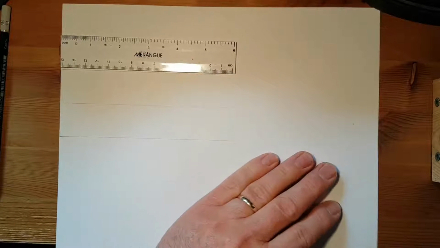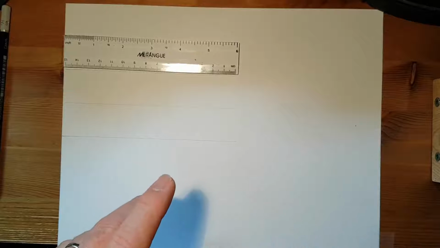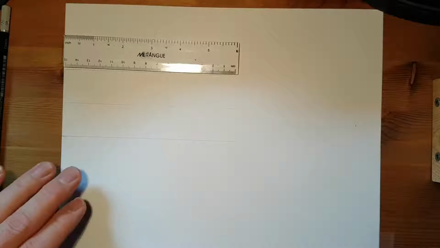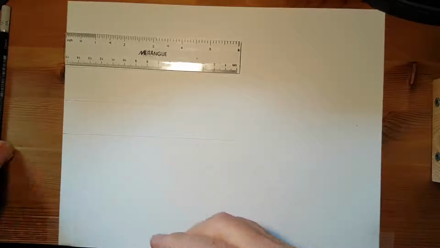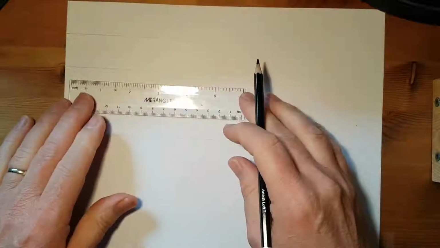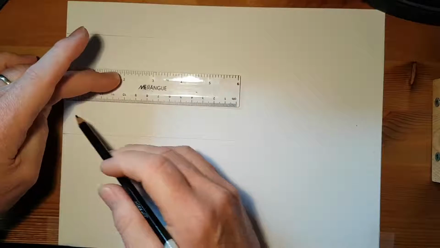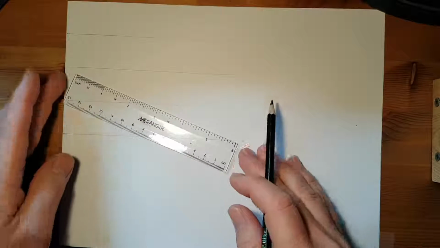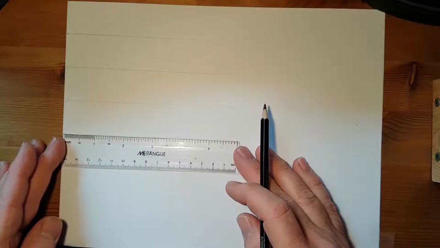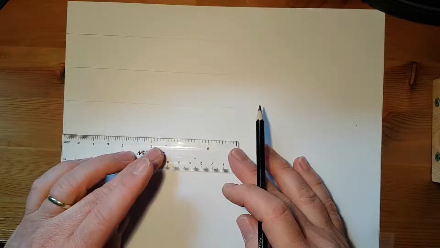I'm just going to tape my page in place here so it stops moving. While you're drawing your lines, line up that ruler with that line, draw another line, and so forth. Keep the lines light with your pencil, because you're going to erase these mostly.